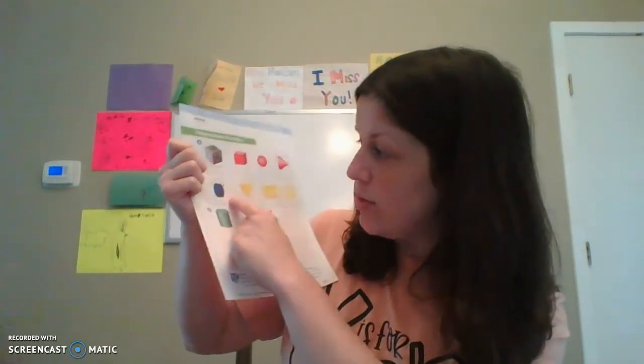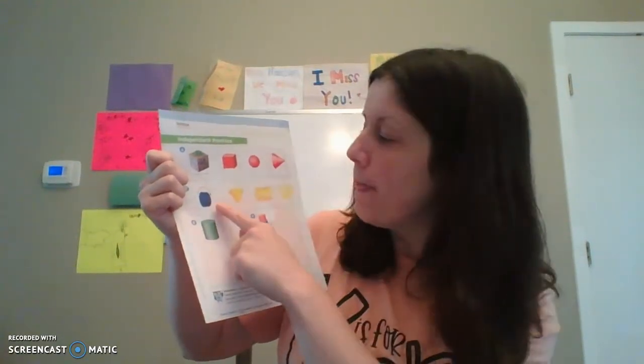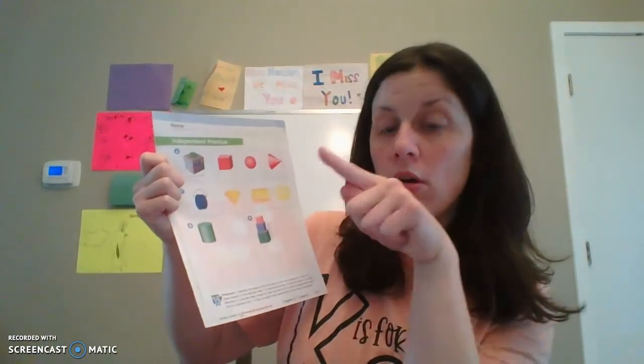Identify this object. What shape is this? This is like a canister that you can put like cookies or something in. And then this row, which ones can roll? Not slide, just roll. Circle those.